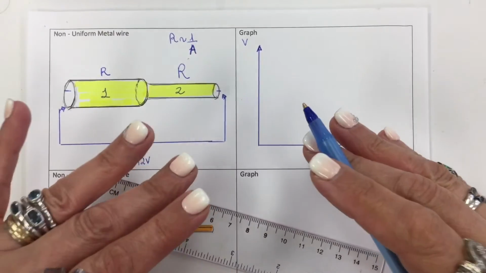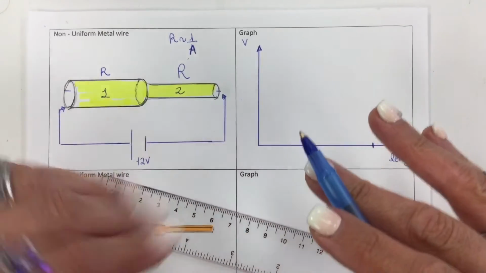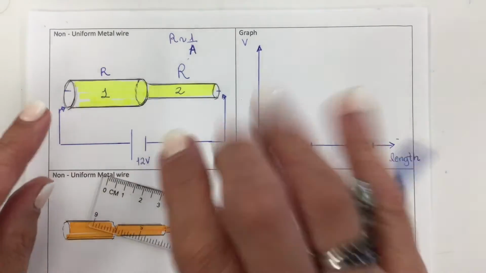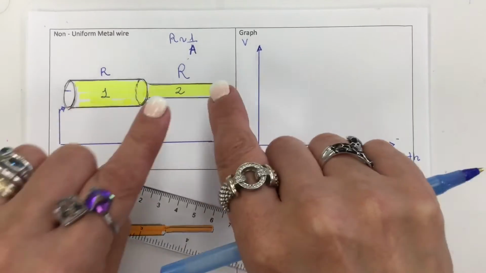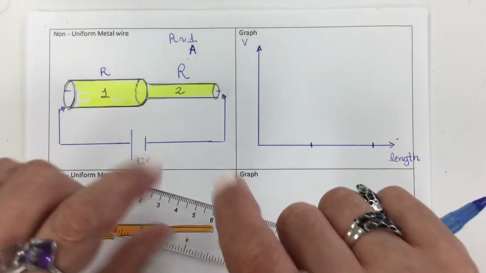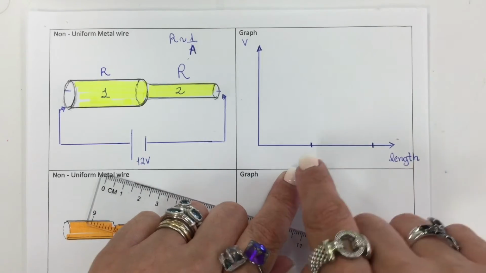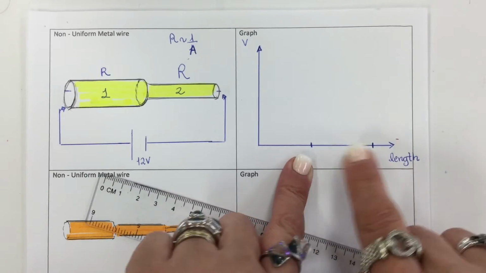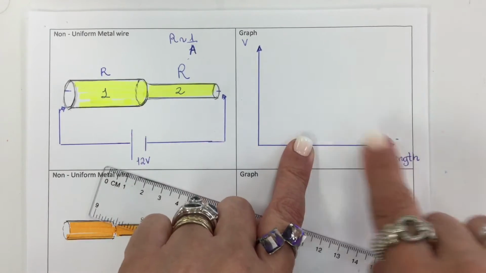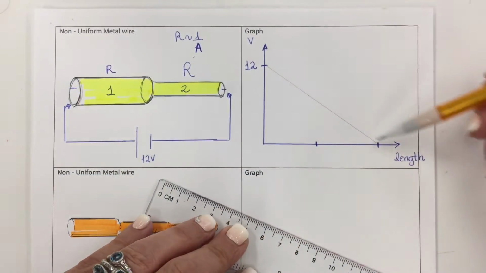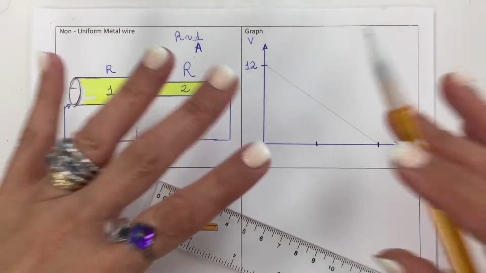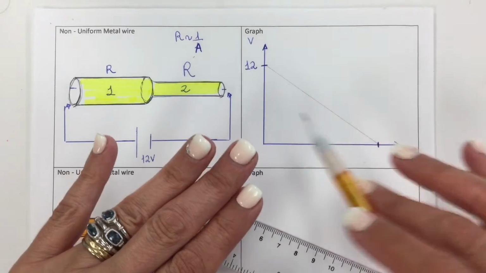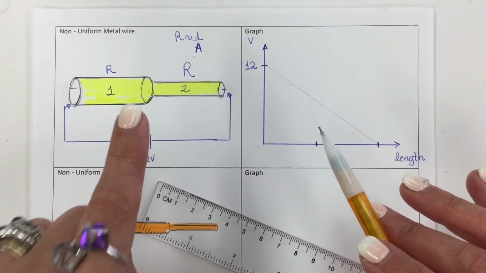I'm going to sketch this graph with a different approach than I did on the prior one with the uniform wire, because I have two sections here with the same length but different cross-sectional area. On the x-axis for length, I'm just going to define both sections right here. So this is for the first one, and this is for the second one. This thin line represents the graph for a uniform metal, so I'm going to draw over this graph for a non-uniform one.